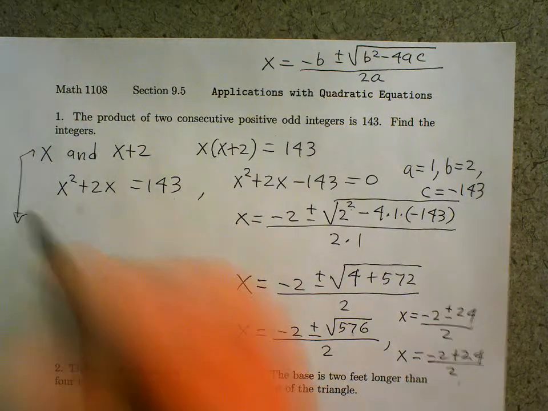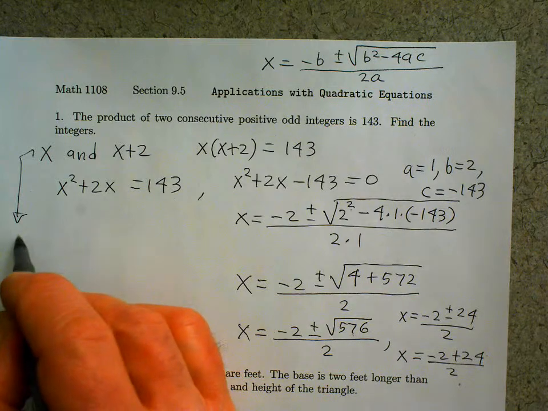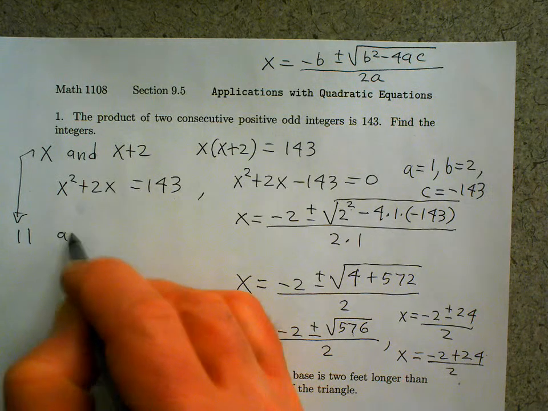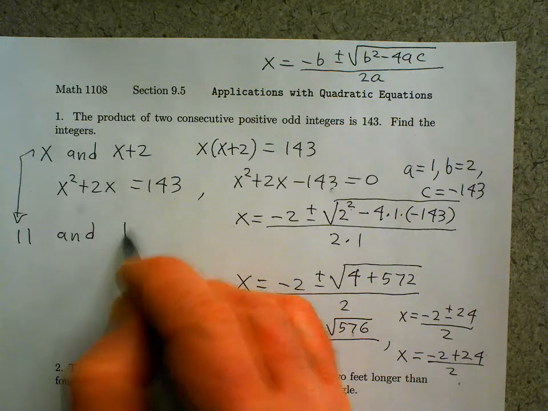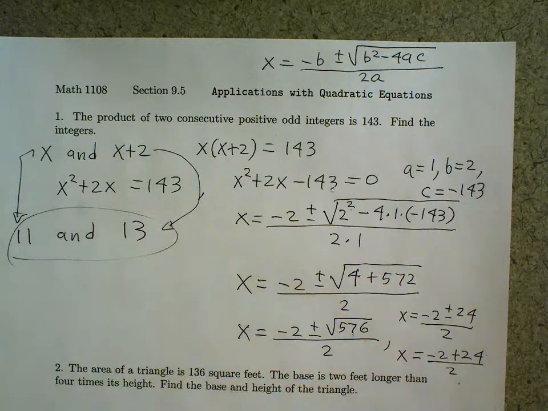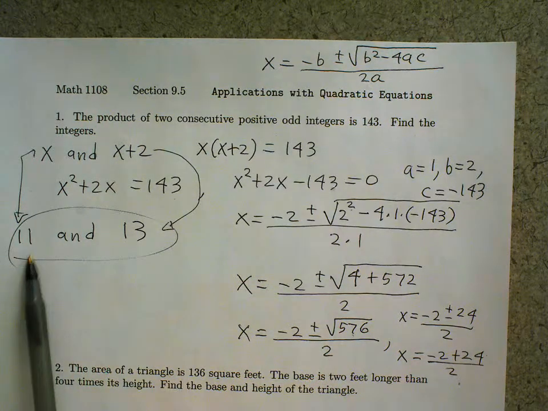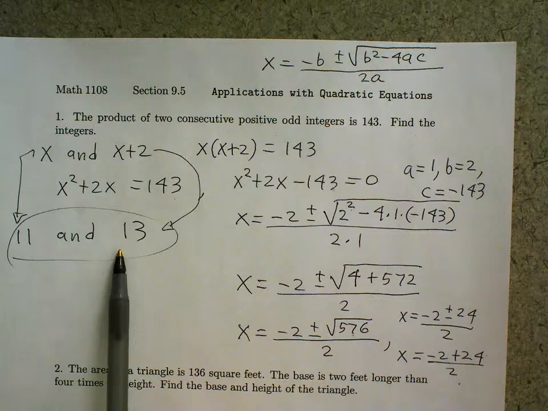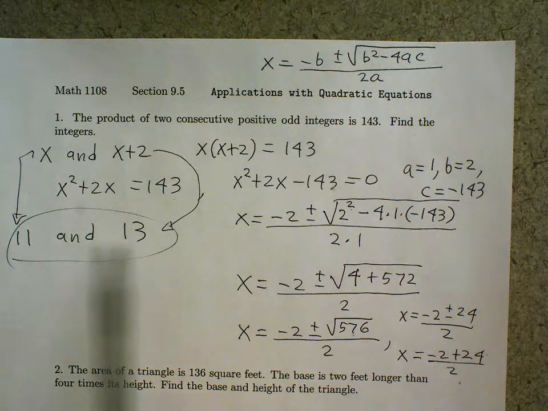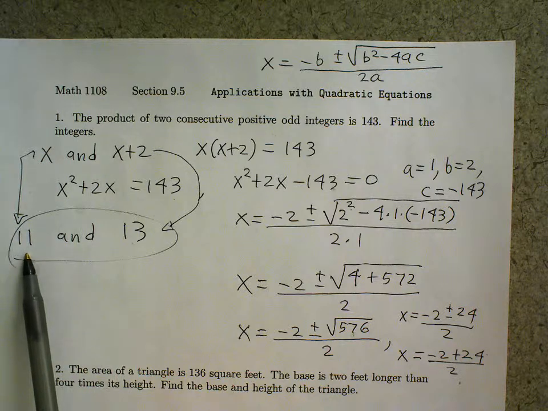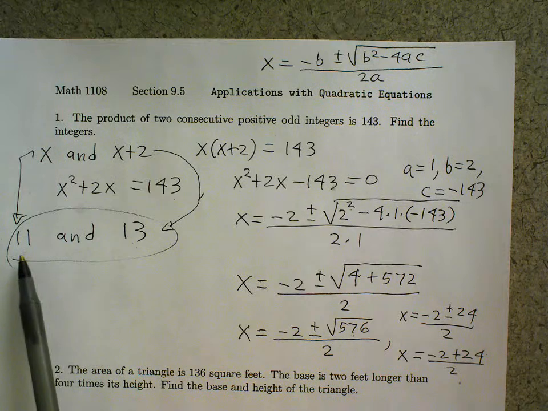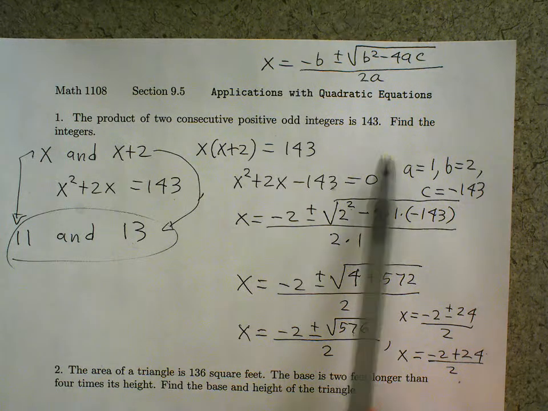Okay, so our consecutive positive odd integers are 11 and 11 plus 2, which is 13. It's pretty easy to verify that 11 and 13 are the integers that we want. They are both positive, they're both odd integers, they are consecutive odd integers, and the product, 11 times 13, is 143.